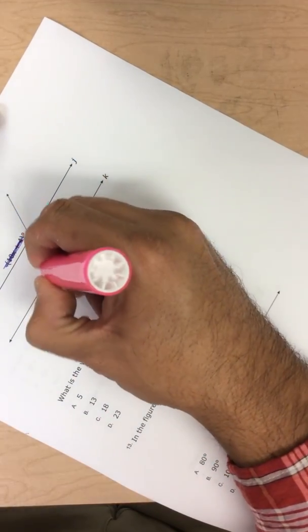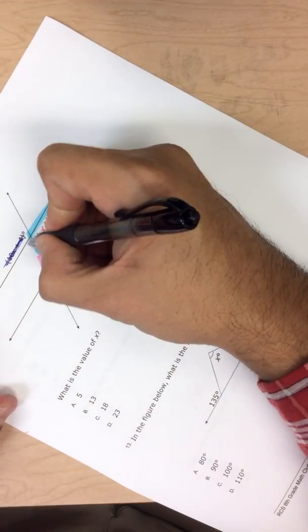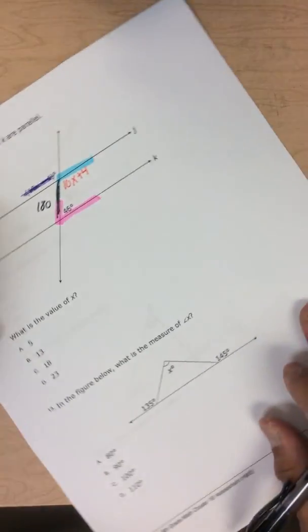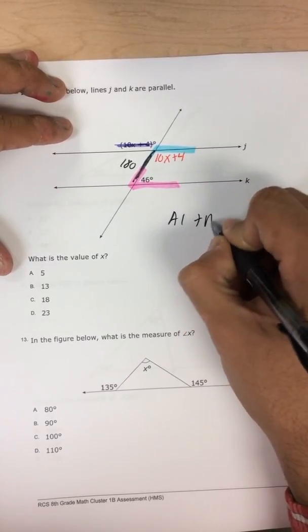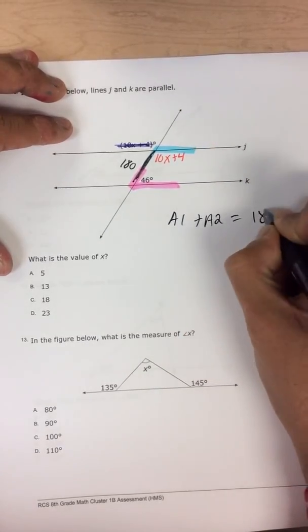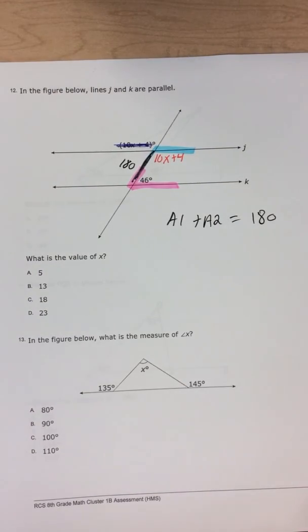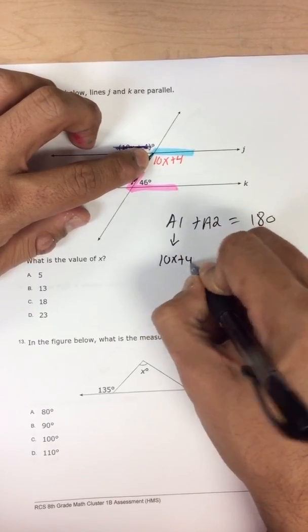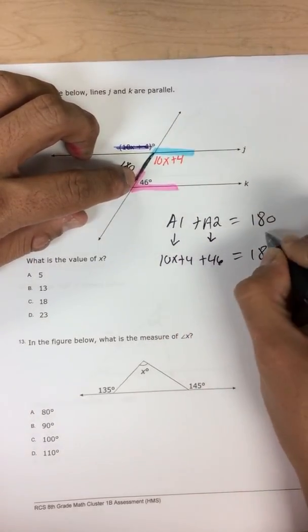Now, if you turn your paper sideways, you will notice that the angle 10x plus 4 is right here, which is in blue, and then the angle 46 is right here, which is in pink. You will notice that they make a straight line, okay? So if they make a straight line, we know it's 180 degrees. So basically, I can set up my equation to say angle 1 plus angle 2 equals 180. And we only do two angles because we only have two angles to work with. So angle 1 can be 10x plus 4. Angle 2 can be 46 equals 180.